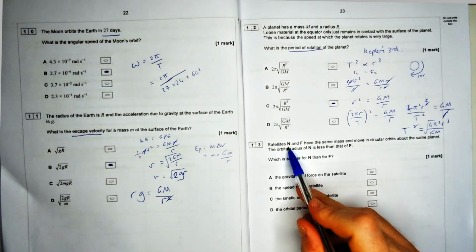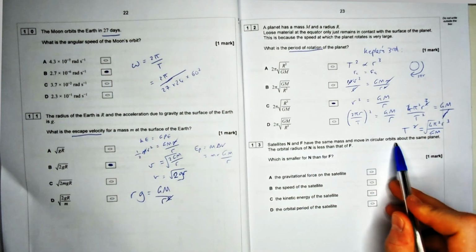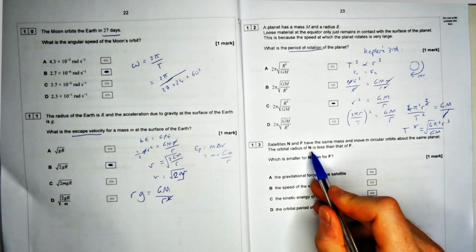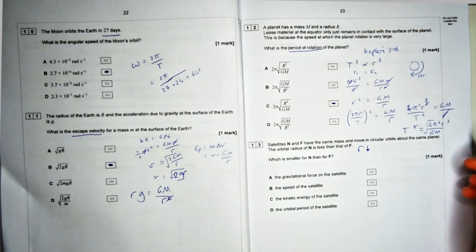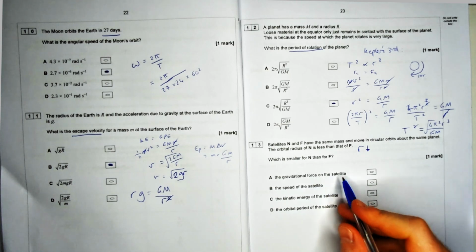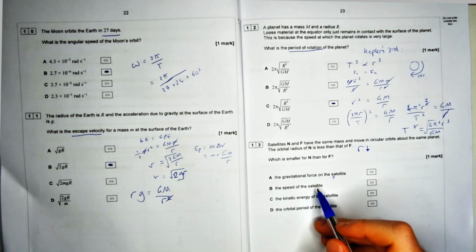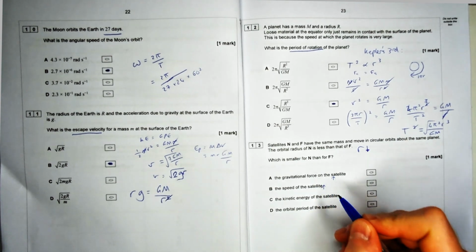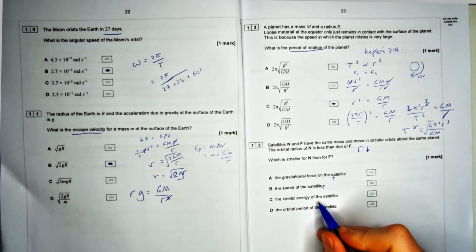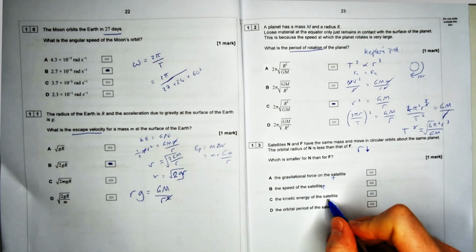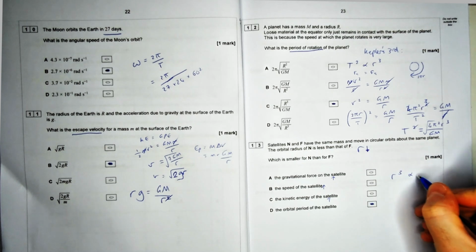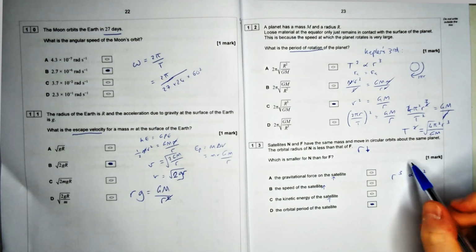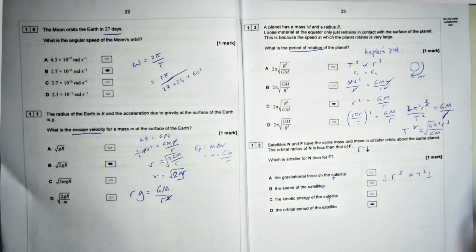Last question. Satellites N and F have the same mass and move in circular orbits. The orbital radius of N is less than that of F, so r is lower. Which is smaller? The gravitational force on the satellite, no, that's going to be bigger. The speed of the satellite, that's going to be bigger as well. We need to talk about the kinetic energy. Well, if the speed goes up, kinetic energy goes up. So it is the orbital period. It's asking you to use that relationship we just talked about, which is that if r goes down, T also goes down.